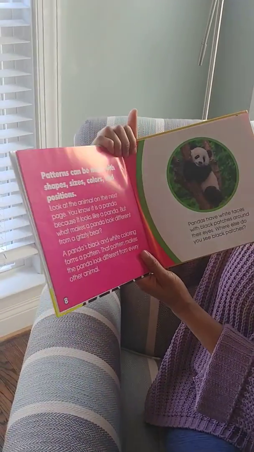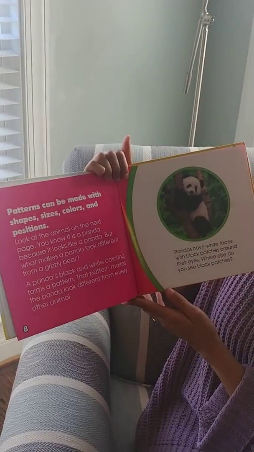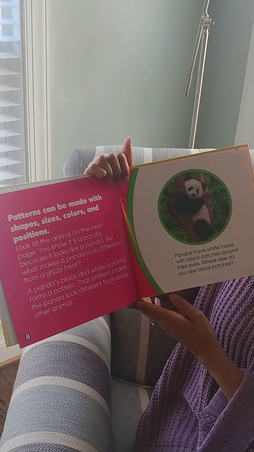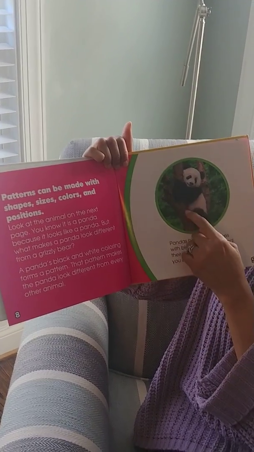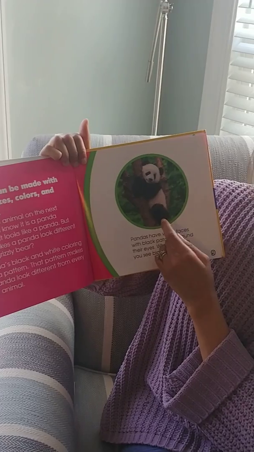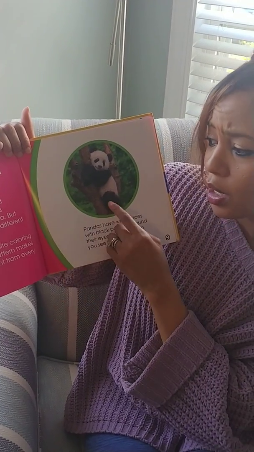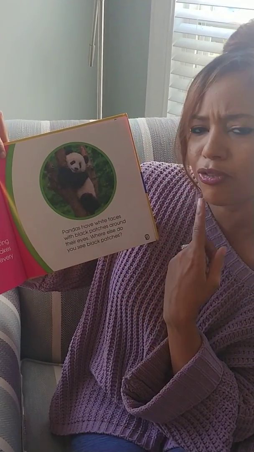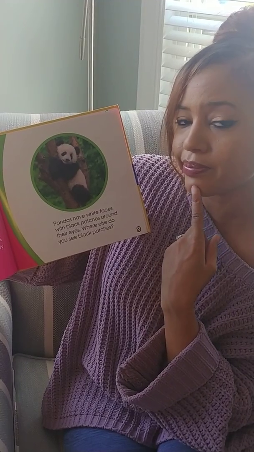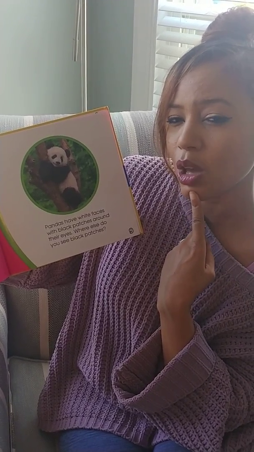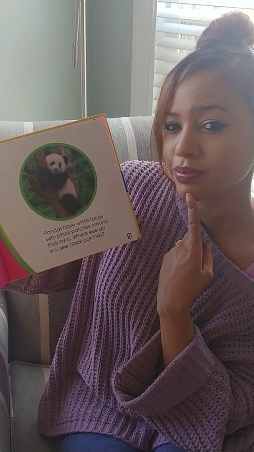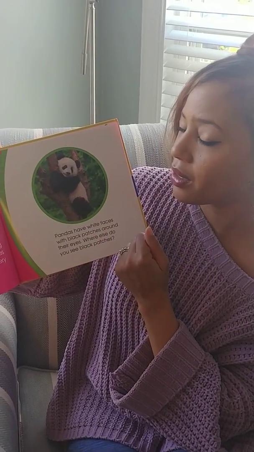Patterns can be made with shapes, sizes, colors, and positions. Look at the animal on the next page. You know it's a panda because it looks like a panda. But what makes a panda look different from a grizzly bear? What do you guys think? What makes a panda look different? Let's look at this panda.